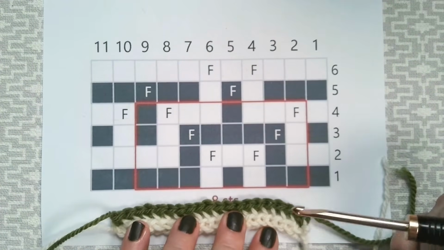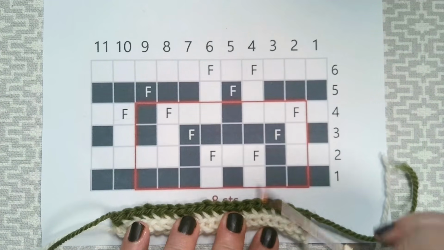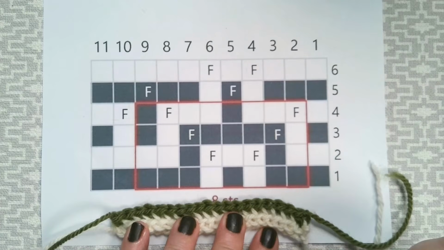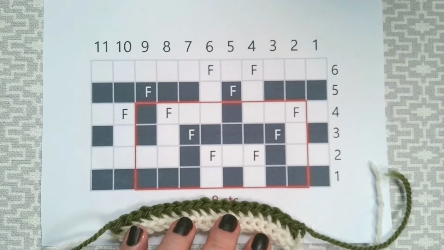As you can see, it looks incredibly different from our inset because we don't have any chain spaces or anything. But now we will start our row number 2. So let me grab some of my washi tape.